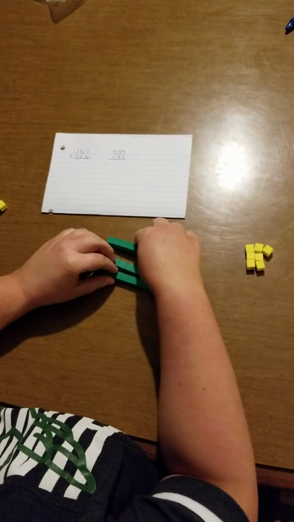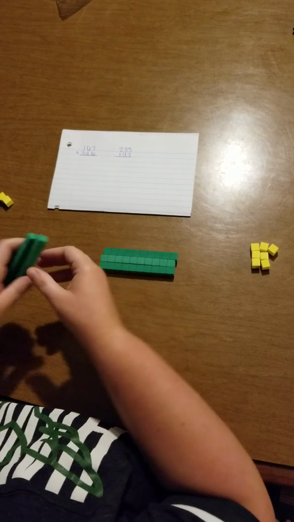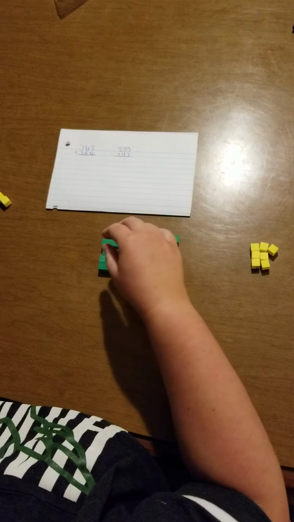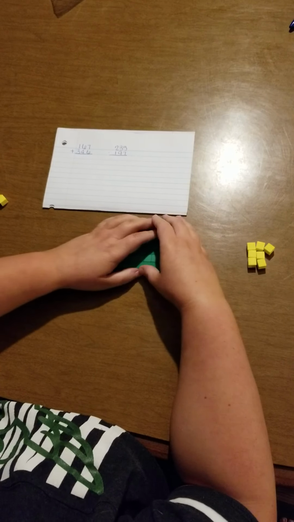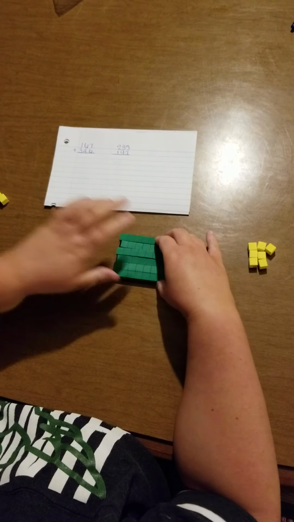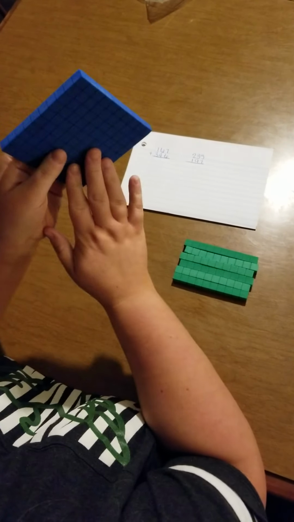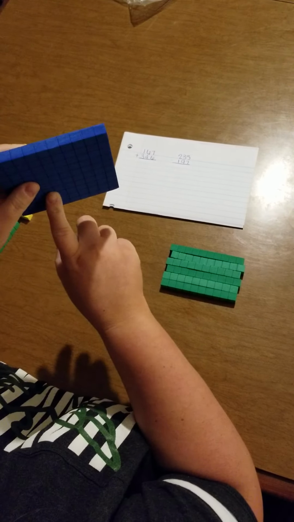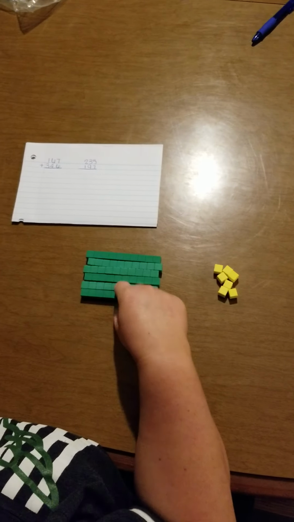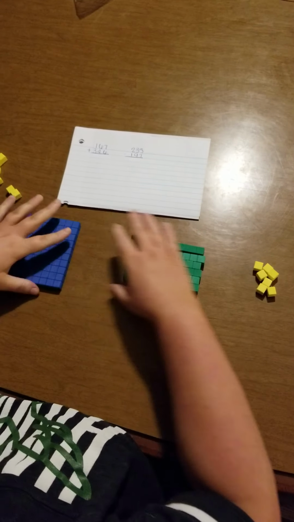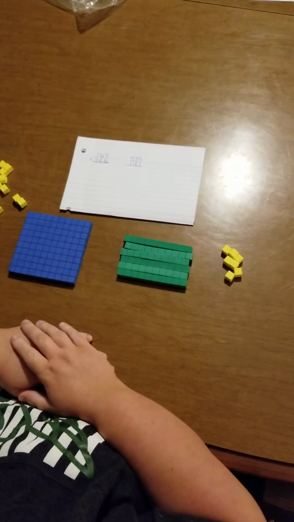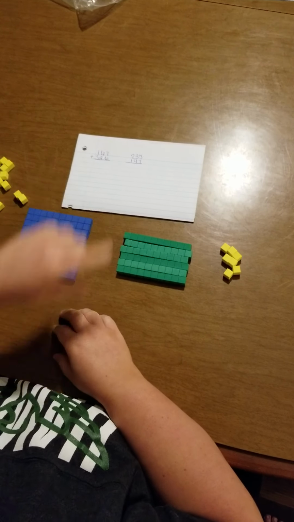1, 2, 3, 4, 5, and 6. And then 1 is in the hundreds place, so we're going to take 1 flat. So 10 longs equal a flat, 10 units equal a long. So we have 167. Next we're going to do 346.